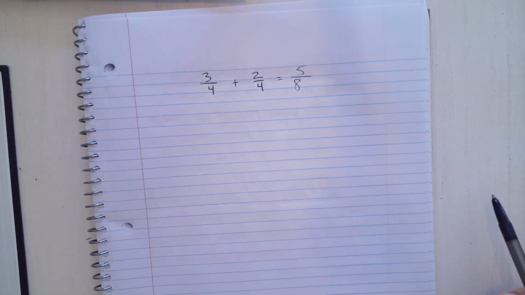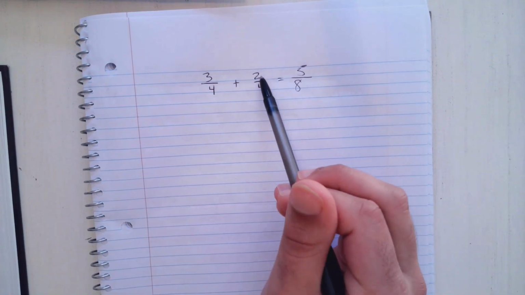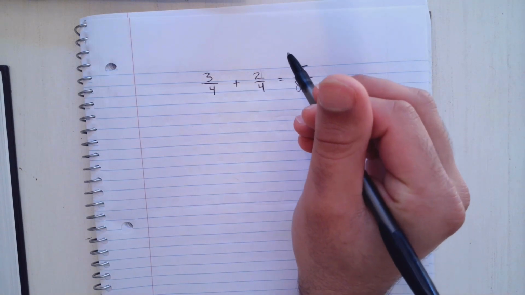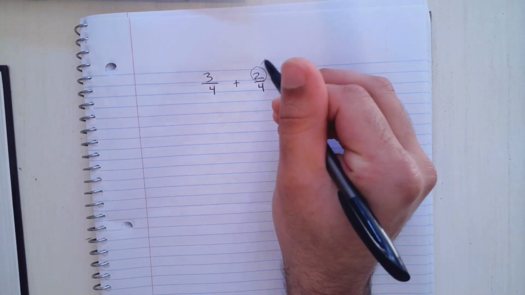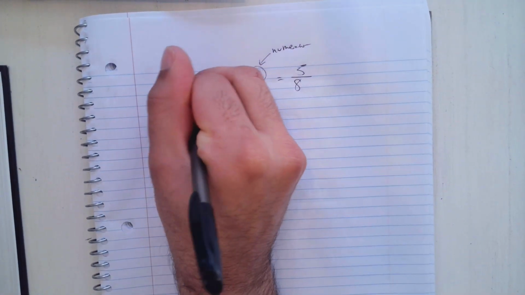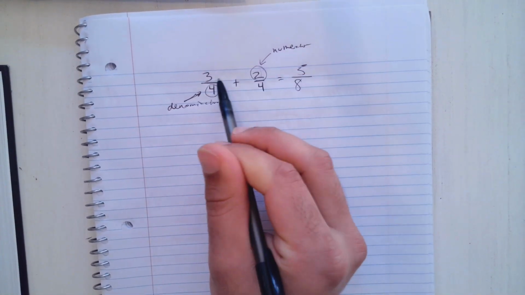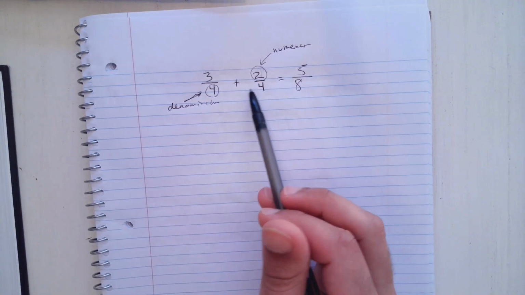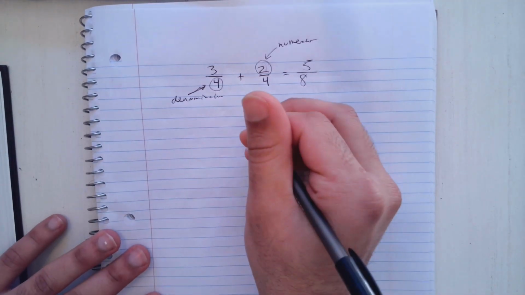Okay, so what I like about that process is that you added the right, are you familiar with the terms numerator and denominator? Yeah, so the numerator is the top number. Bottom number is called the denominator. So you added the numerators, which is good. And the only problem with your process is that we don't actually add the denominators together. And I could sort of show you why right here.